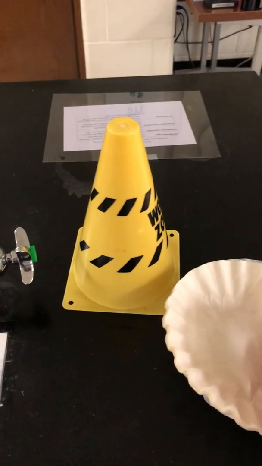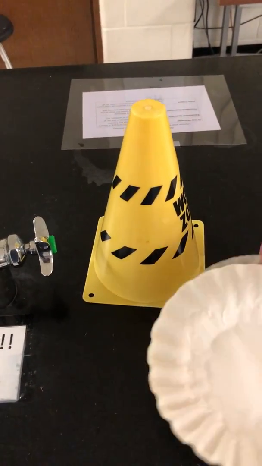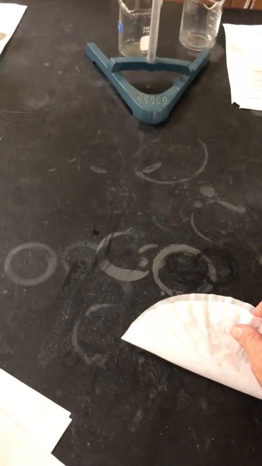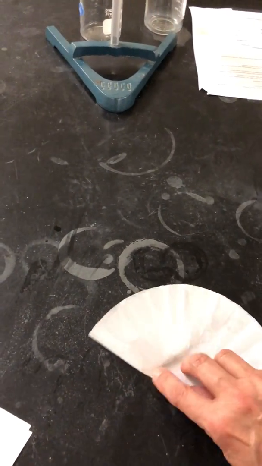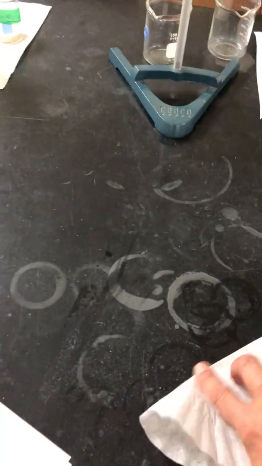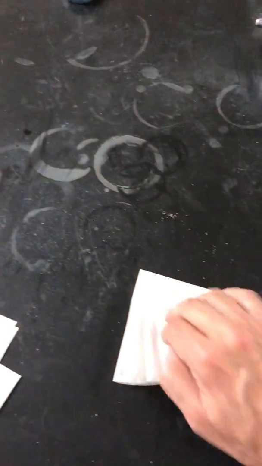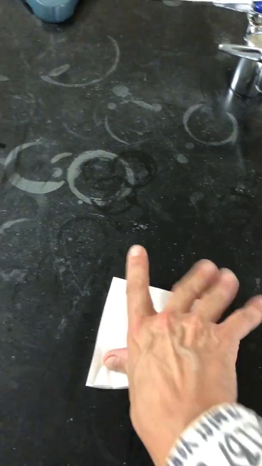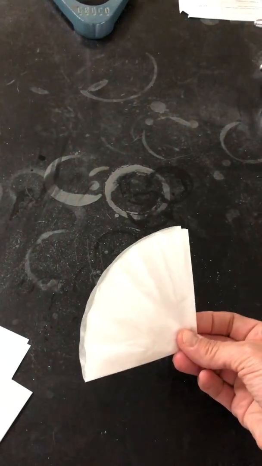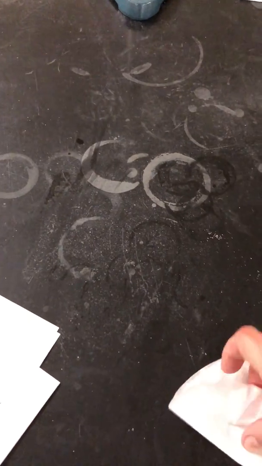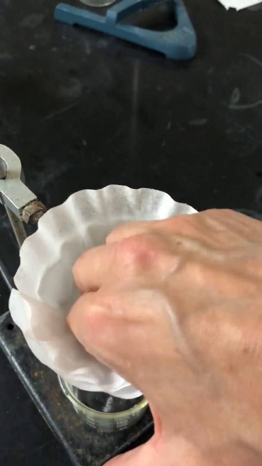Here we go. Good. All right, here's a neat little trick that you want to learn for when you filter. I'm sorry. Fold it hot dog. Sorry, I'm doing this all one-handed by myself. Fold it hamburger. Pull open one side. Okay, it'll fit nicely into your filtration system.